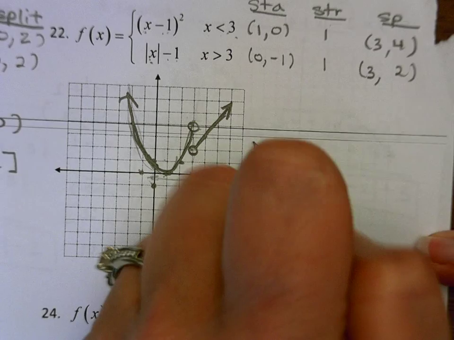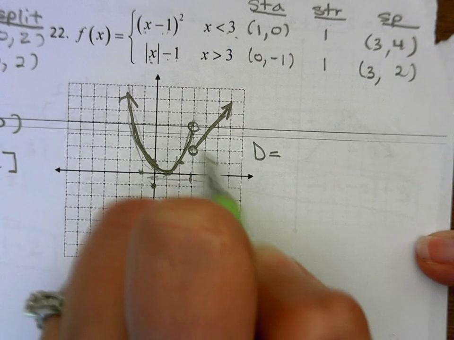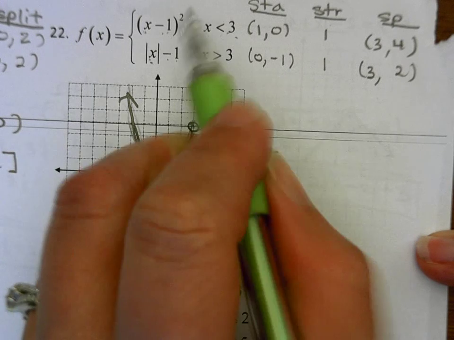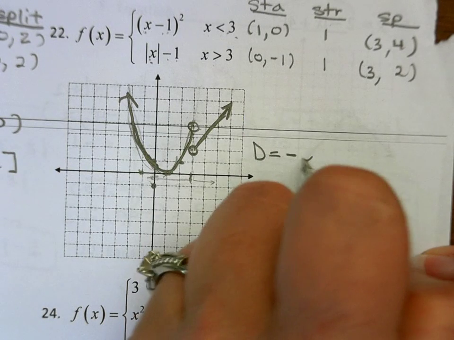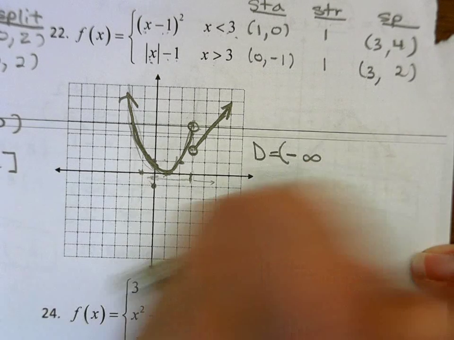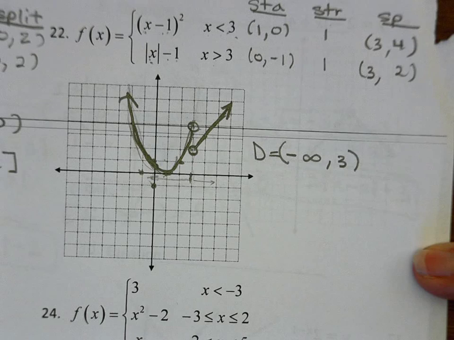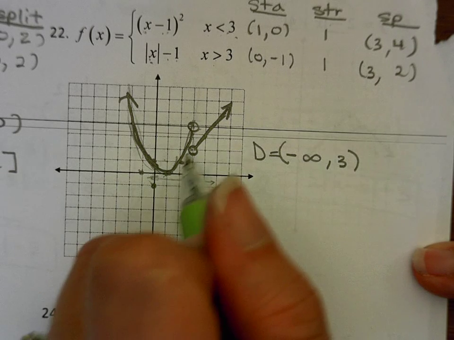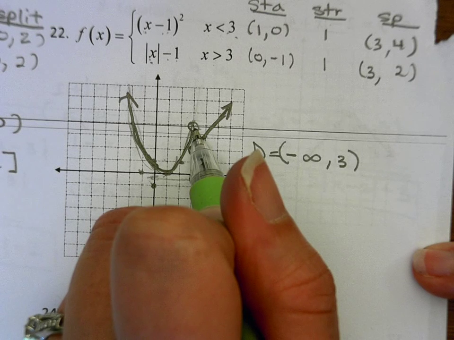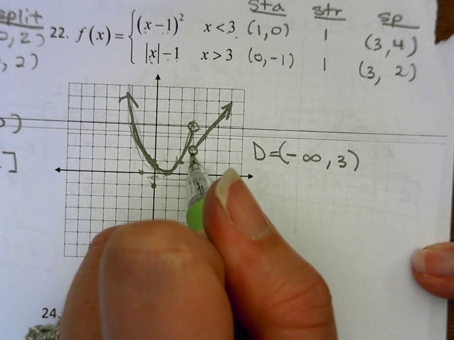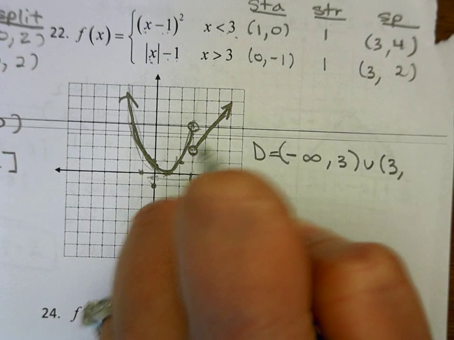So for the domain, forever to the left, forever to the right. But you see how these have open dots here? That means I can't actually equal 3. So yes, I'm going forever to the left, but when I go to the right, I have to stop at 3. And I can't include it because of the open dot. Right? So it stops here at 3, not equaling 3. And then we pick up again over here, again at 3, and then forever to the right.